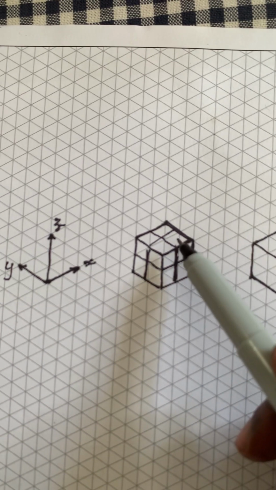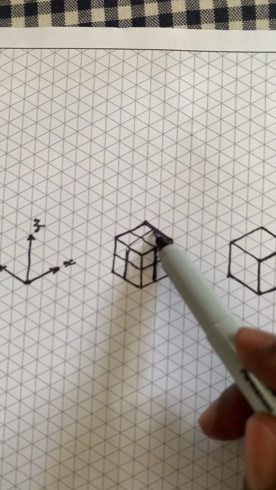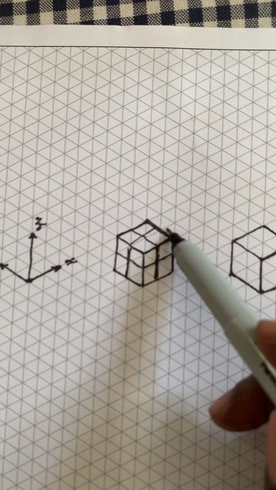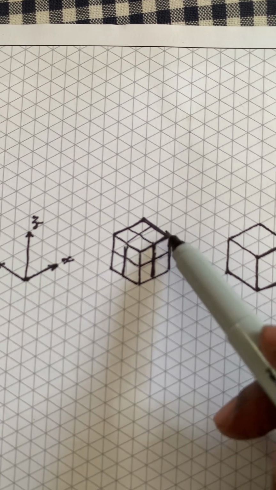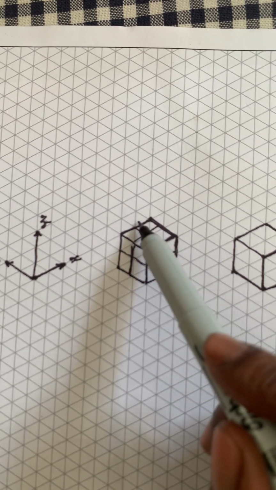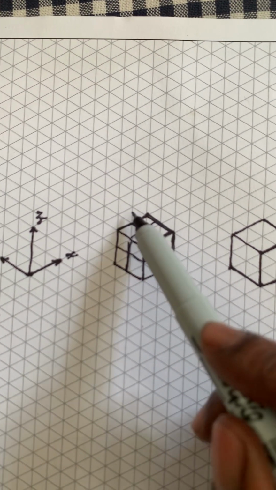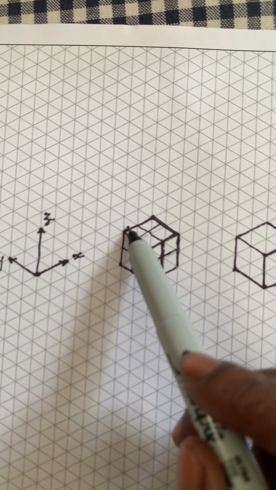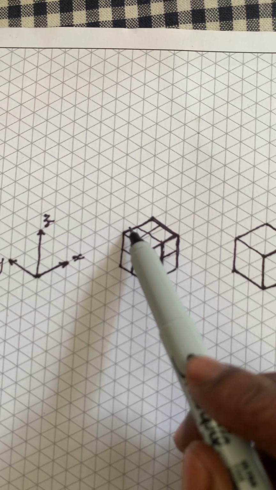So you can see now you've got one little box here, 1 by 1 by 1 planes. You can't see the other section there. This one you can see.